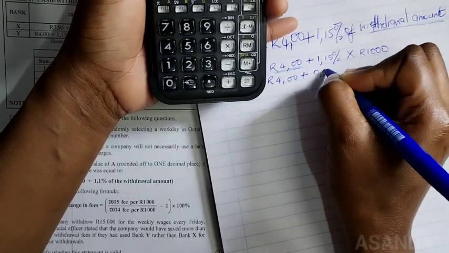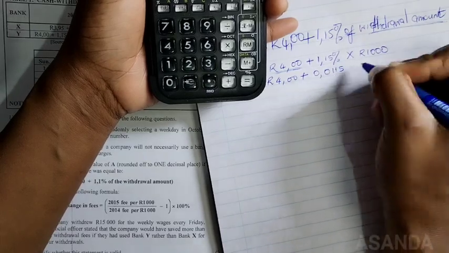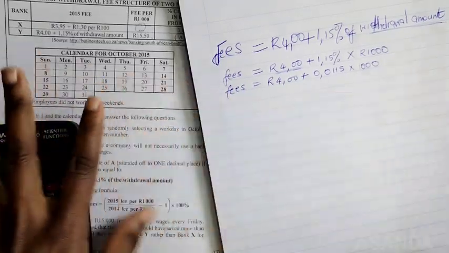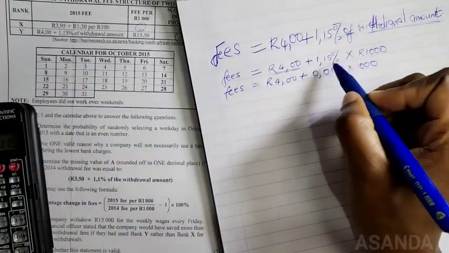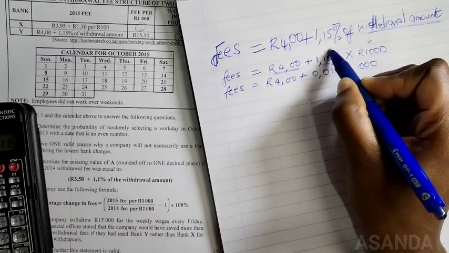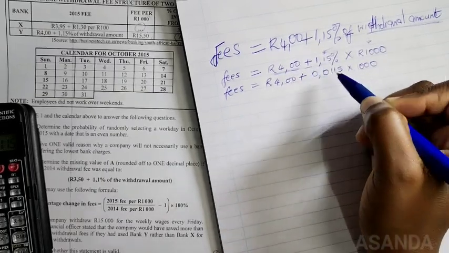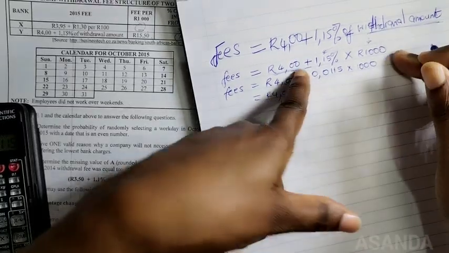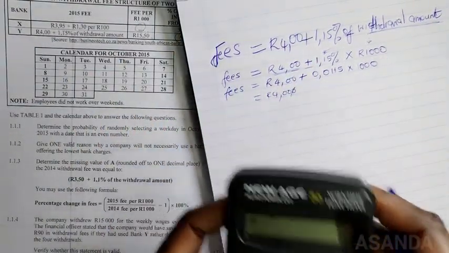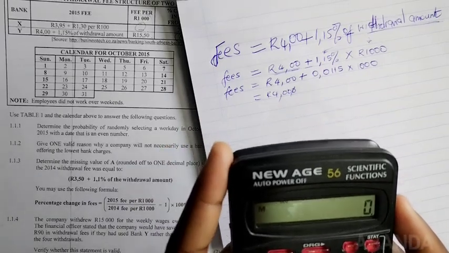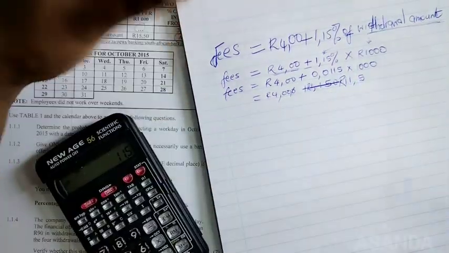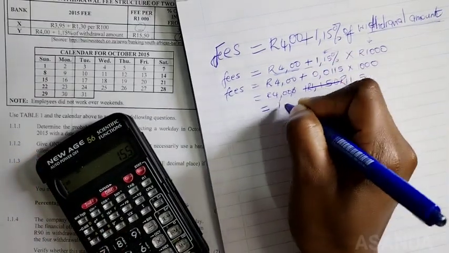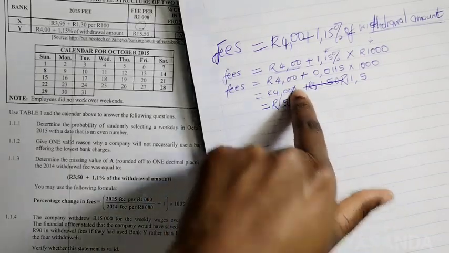Okay, so this is 0,0115 times 1000. Now it's very clear. When I look at this, I say, oh, this is multiply. So this one goes with this one. They're multiplying each other, and then I can add afterwards. The 4 rands is not part of this yet, so I'm going to multiply there: 0,0115 multiplied by 1,000, that's 11,50 rands, and then plus 4 rands, and that's 15 rand 50. Okay, that's it. We've got it.